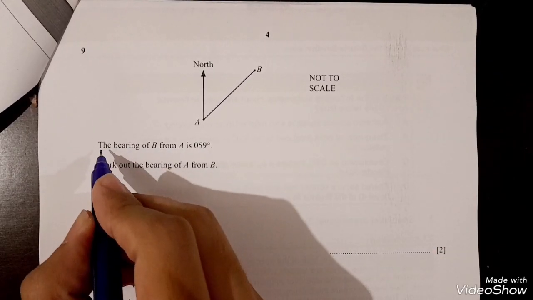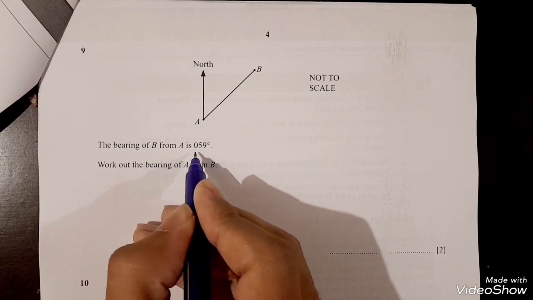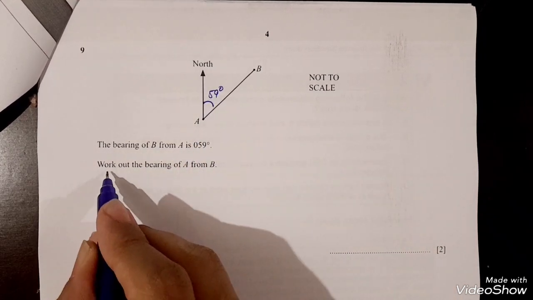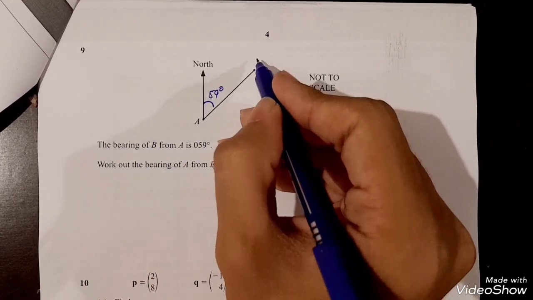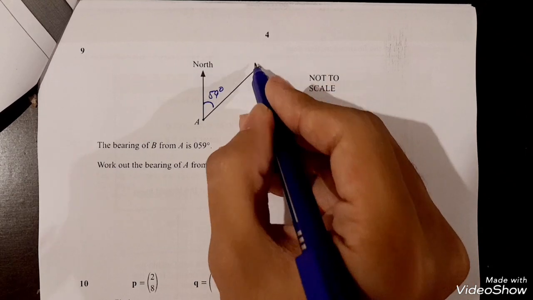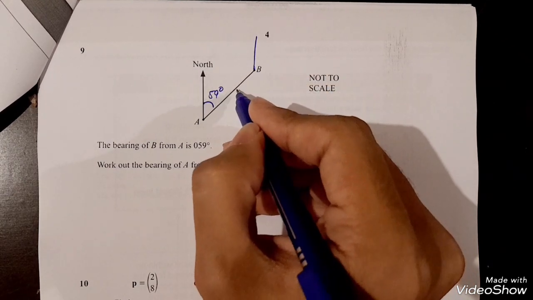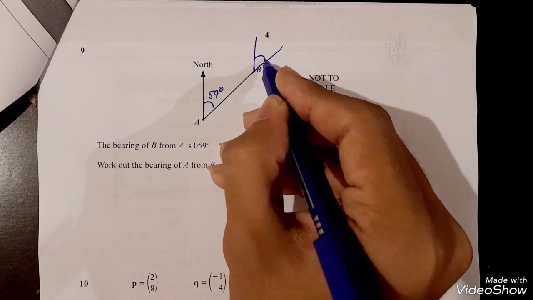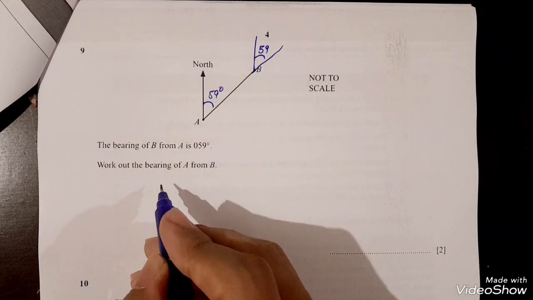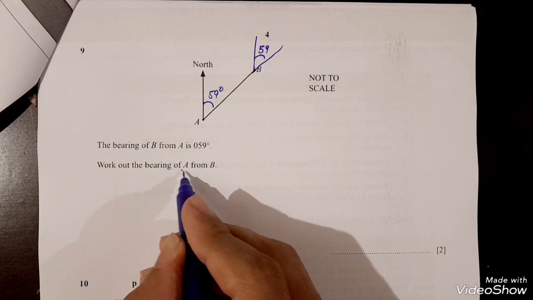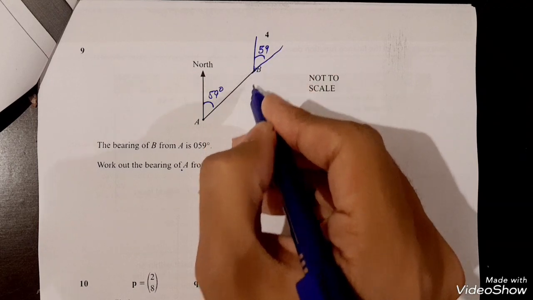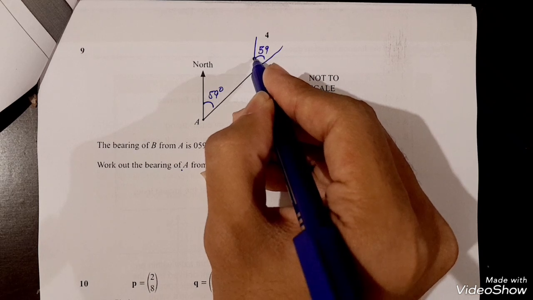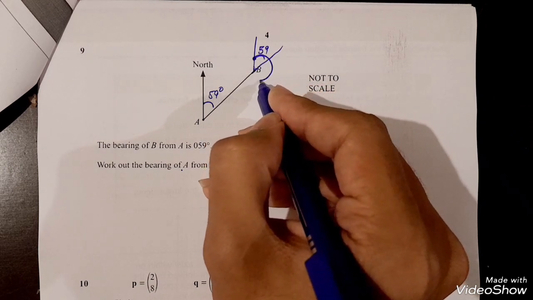Question 9 states, the bearing of B from A is 59 degrees. So this angle is 59 degrees. Work out the bearing of A from B. So first we will draw the center line, which is like this. And if we extend the line AB onwards, this angle will be 59. Then we have to find the bearing of A from B, pointing towards A. So the angle will be measured from here and will go till here.